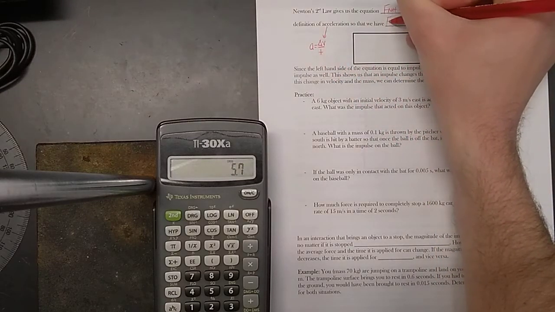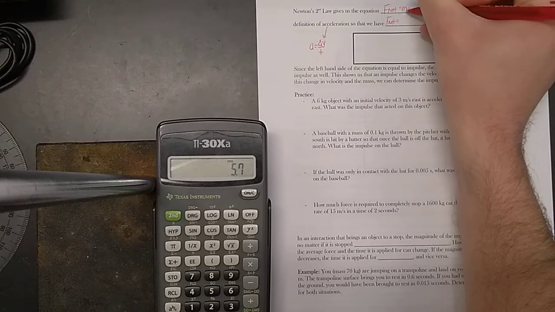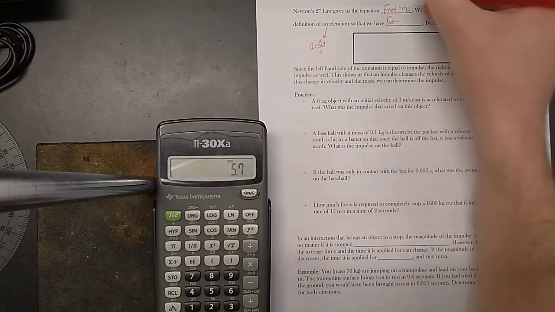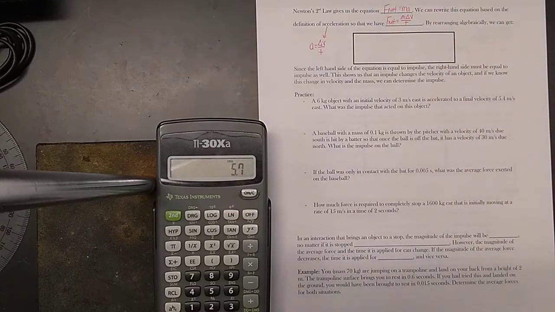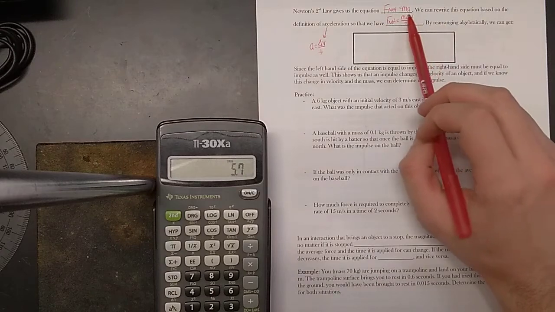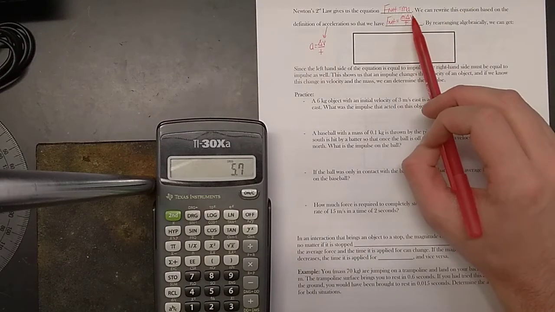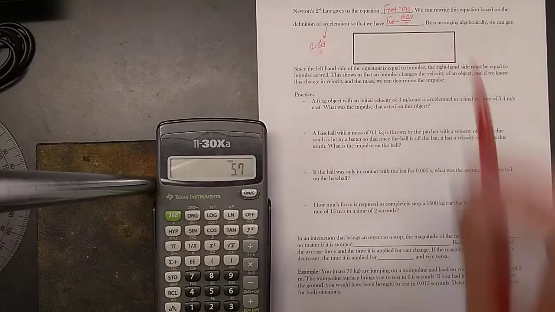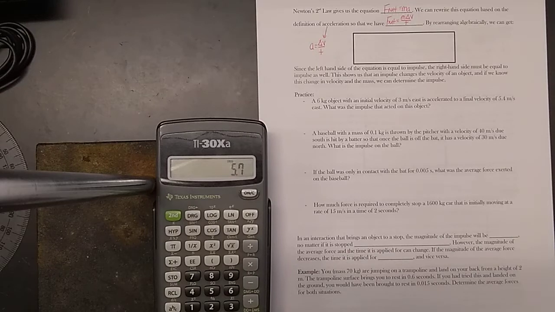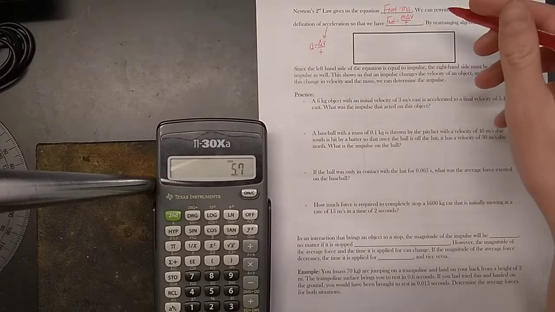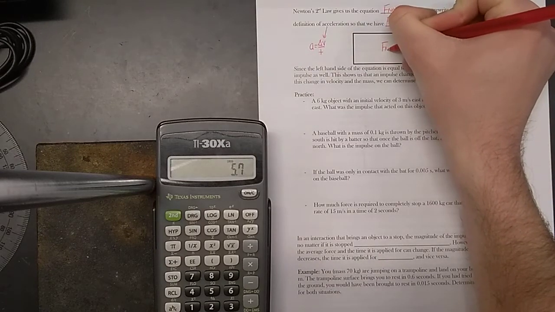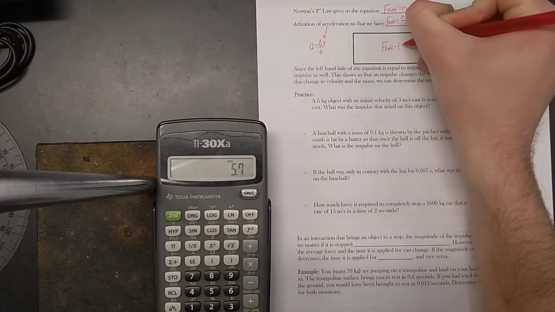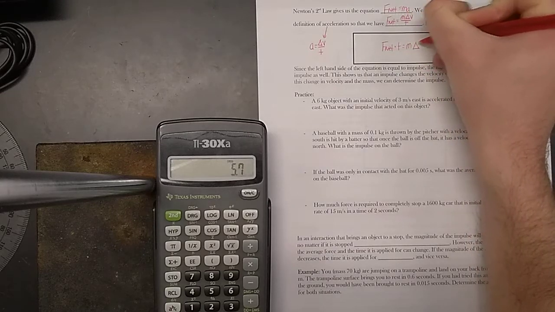We could rewrite this as F net equals mass times delta v over t, or, as I like to write, m delta v over t. F net equals m delta v over t. All we did was we took this part, and that's what we replaced acceleration with, delta v over t. What would happen if we rearrange this mathematically? What if I don't like fractions? Let's get rid of that t. Let's multiply both sides by t. We would end up with this: F net times t equals m delta v.